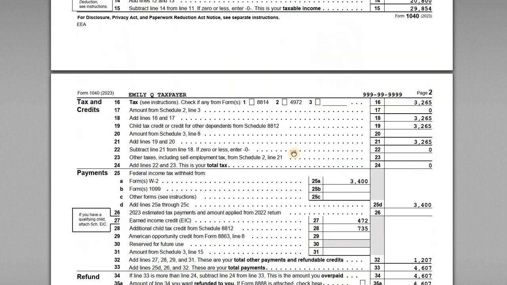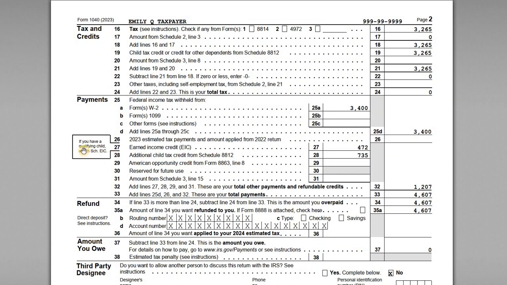So if we go to her Form 1040, line 27, we have one qualifying child, so we are attaching Schedule EIC. But line 27, the EIC amount is $472. Now, notice in this return again, she is claiming the child tax credit up here on line 19, so she's including the 8812, and we have the additional child tax credit as well, the $735 figure, and that was covered in a separate video. I'll put that link in the description below if you want to view that as well.